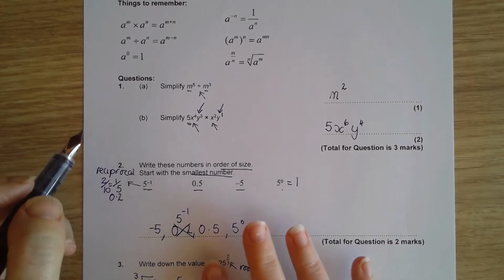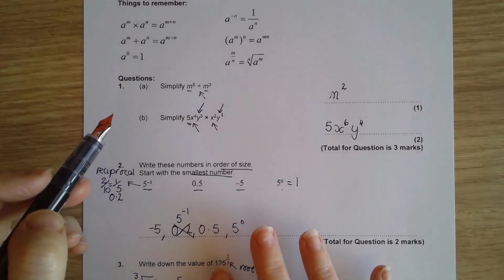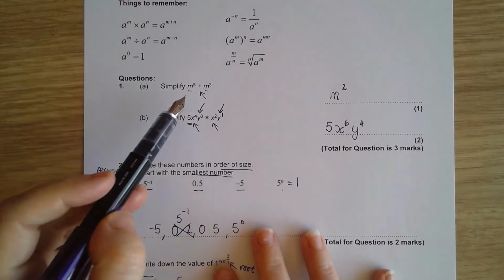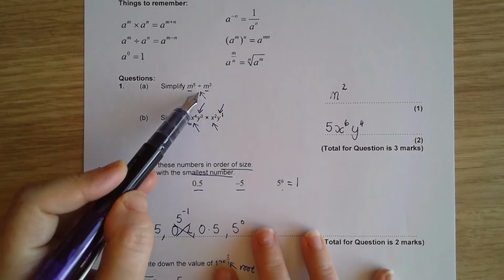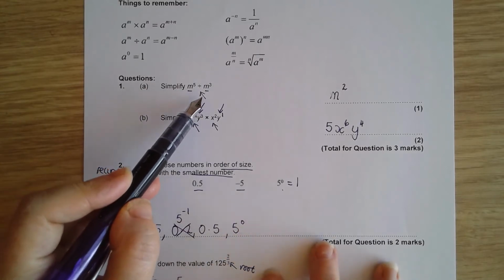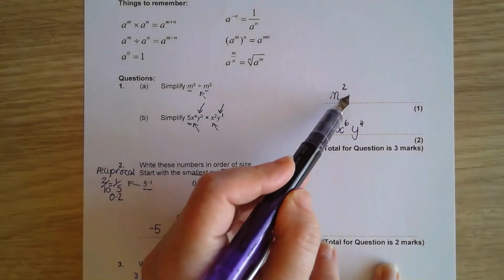to 7. Now I've already completed some of these answers in advance. Let's have a look at them. M to the power of 5 divided by M to the power of 3. We're dividing, so we subtract the powers. So 5 take away 3 is 2.